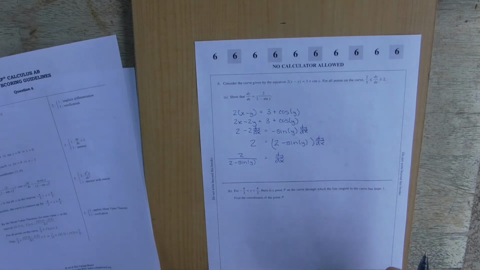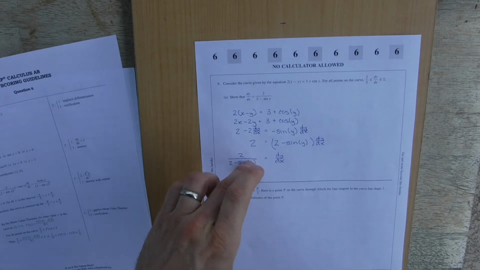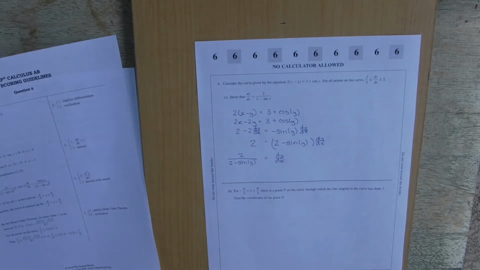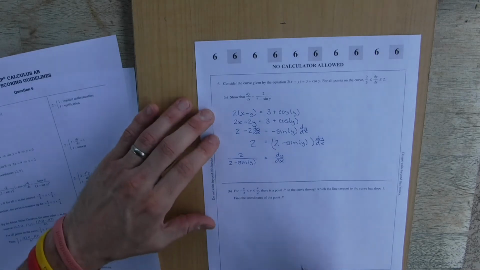Okay, for negative pi over 2 to pi over 2, there's a point P on the curve at which the tangent line has a slope of 1. Find the coordinates of that P. Okay, so the slope is equal to 1.